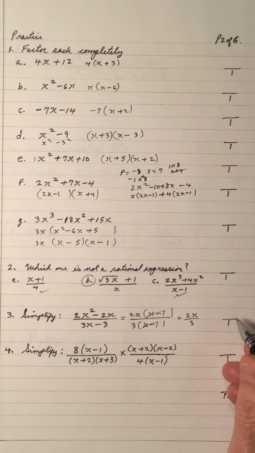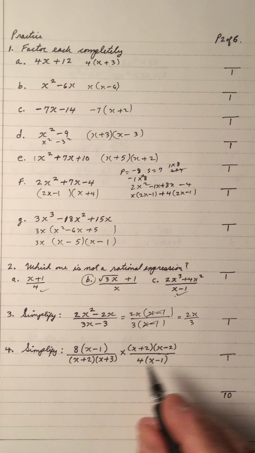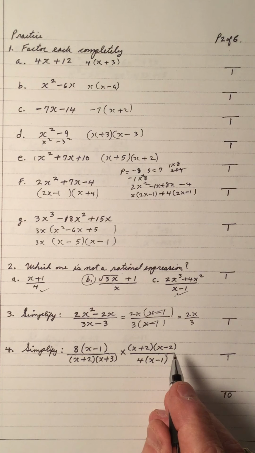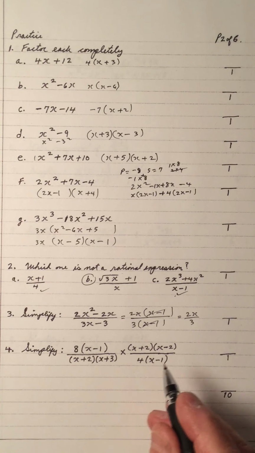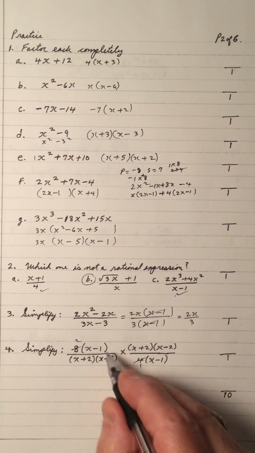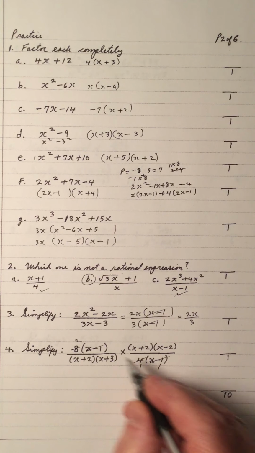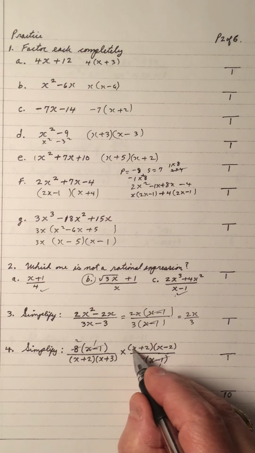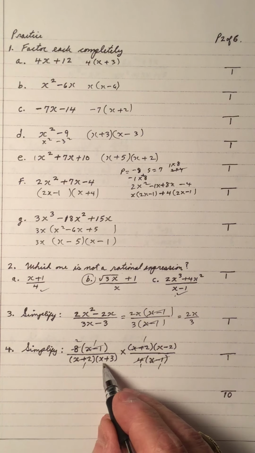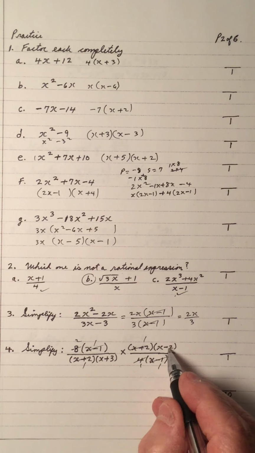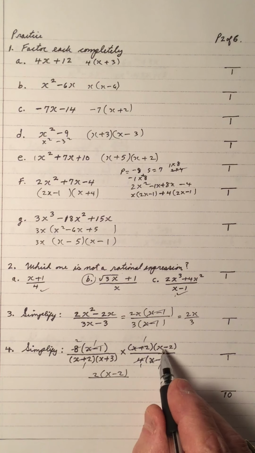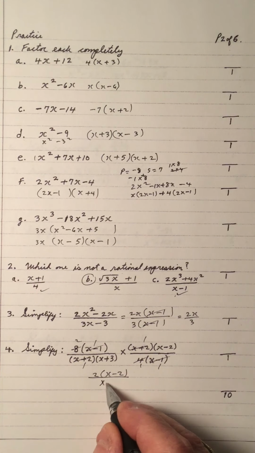Give yourself a mark if you're right. Number 4, we're multiplying rational expressions. Everything is factored, you notice. So we cancel anywhere from top to bottom when we're multiplying. So I see an 8 and a 4. 4 goes into 4 once, 4 goes into 8 twice. X minus 1 is here and here, so we cancel. And x plus 2 is there and there, so we cancel. And so we get x minus 2 on top and x plus 3. So I got 2 times 1 times 1, so that's 2 times x minus 2. 2, x minus 2. And on the bottom, I have an x plus 3.